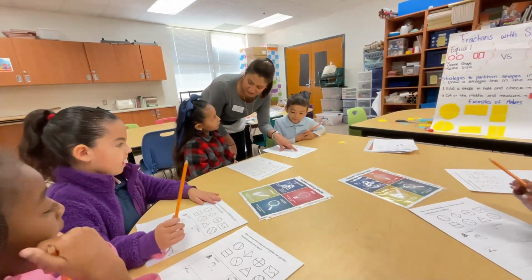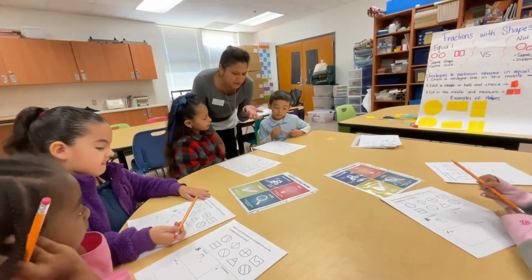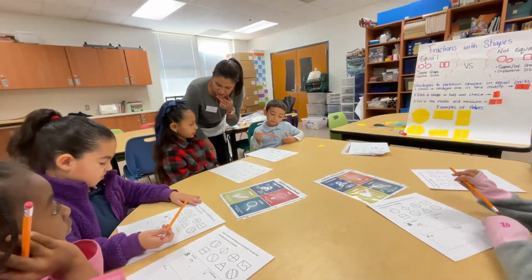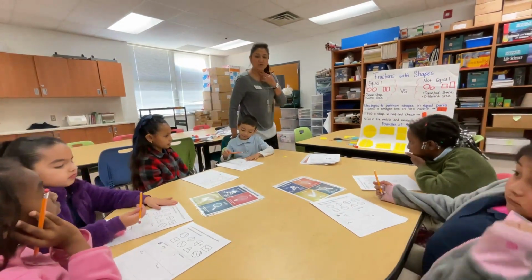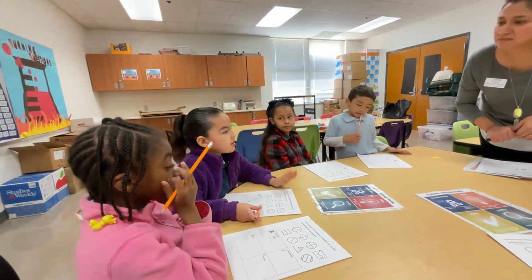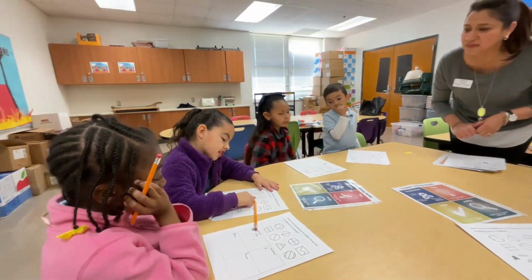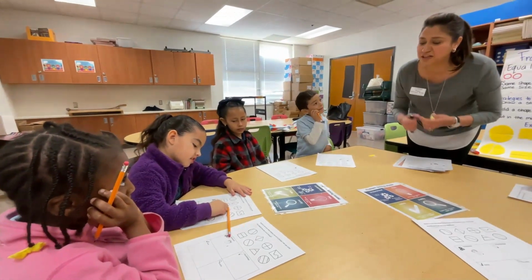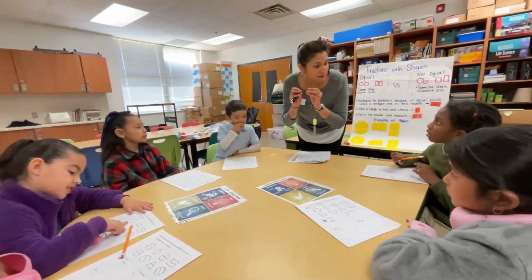How do you know this one is cut into half? Because I have 2 parts. So what is the strategy we're using? We need to make sure it has 2. Very good. All right. Would anyone like to share? What strategy are we gonna use? We are gonna measure and see if it's the same size. That's a good strategy. So you're gonna look and make sure that both sides are the same.